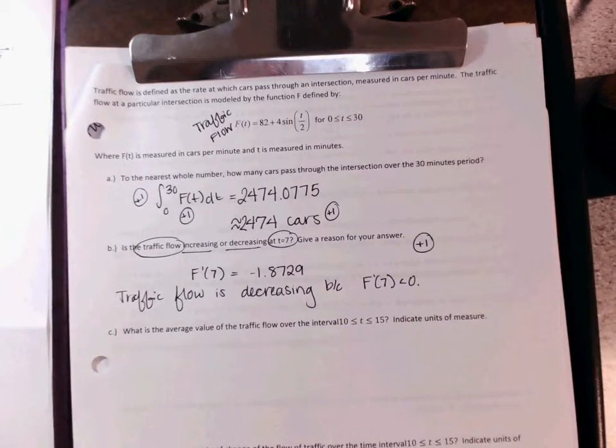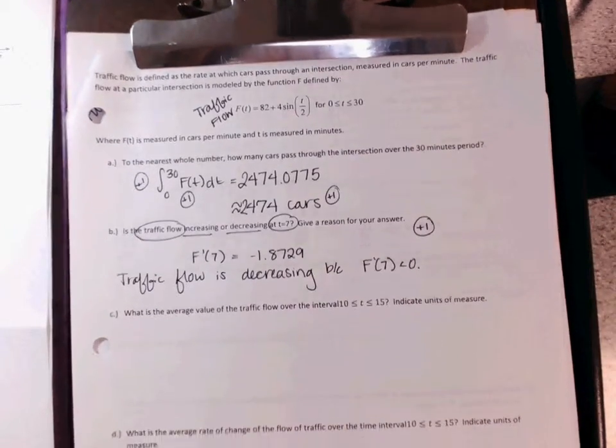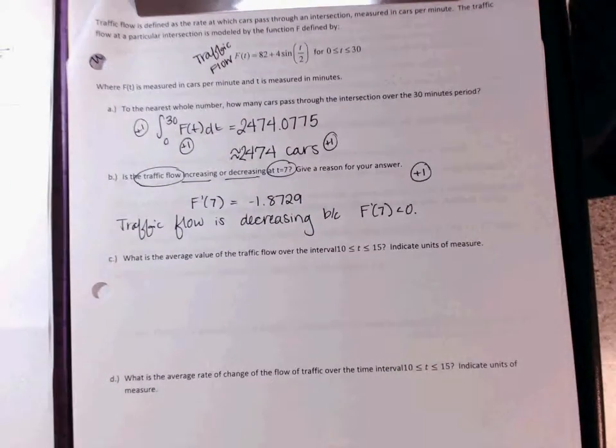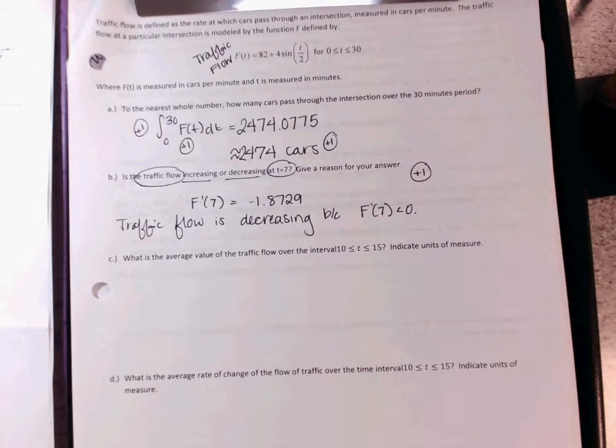Okay, C and D both say average. You have 2 formulas for average. Average y value and average rate of change. So read through both of them, figure out which one's which. One of them's AROC and one of them's average value. Your listen says it's 0. Okay, so then you know which one that one is, right? Well, no, you just said AROC is this one. So that one's average. And then remember which formula is which.